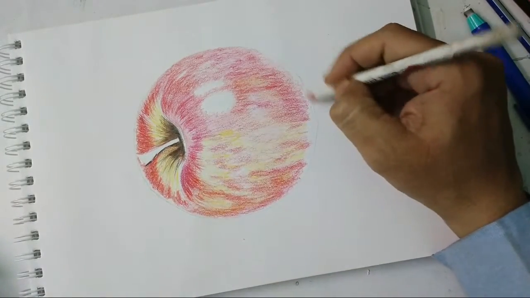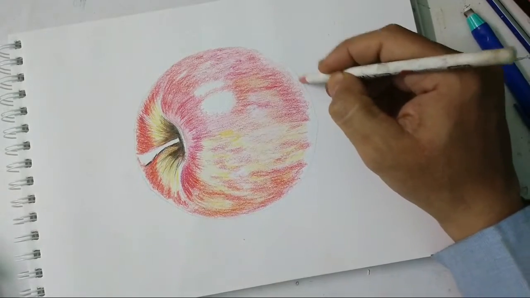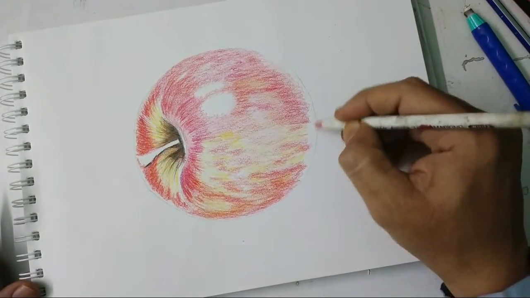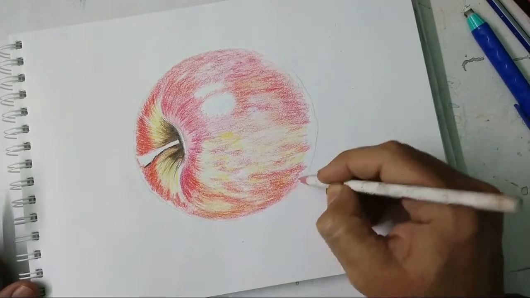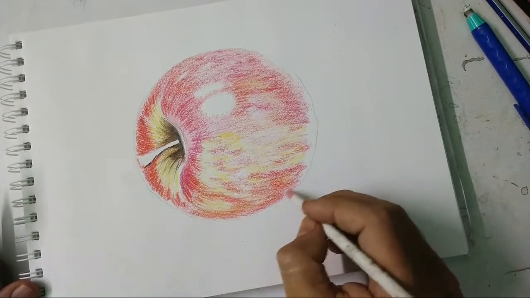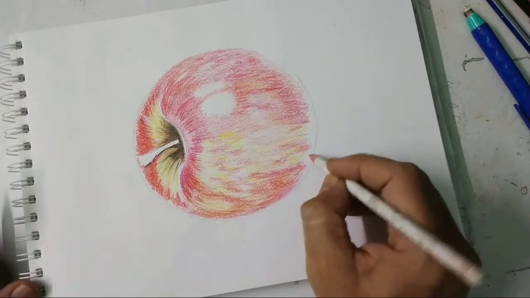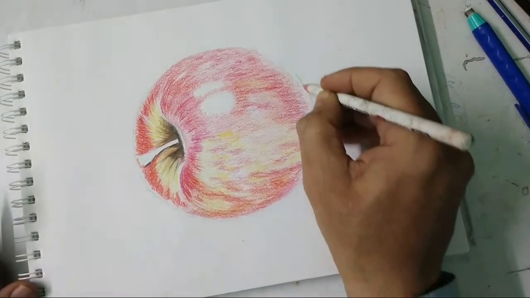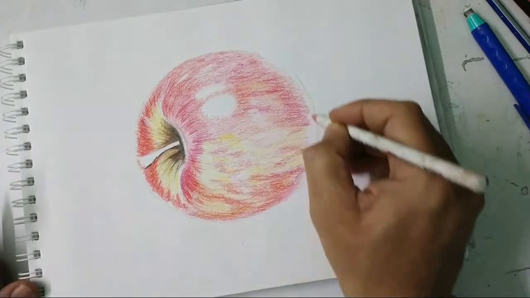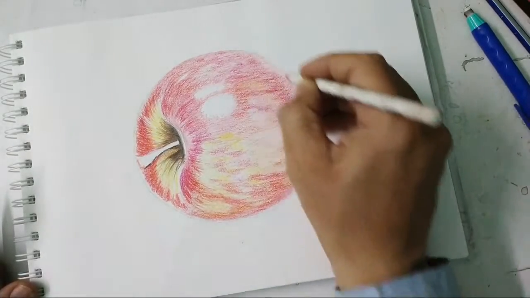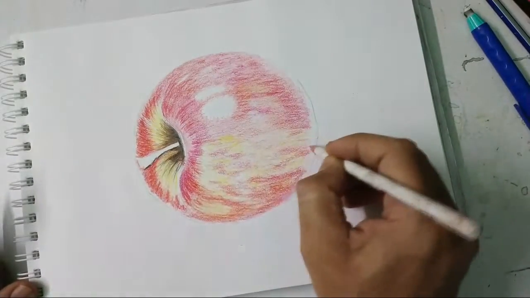Now why am I doing white first? Because I want to keep it round and with a sort of shine. So when I rub any color over this white, it will become a blend, and I will leave it white in most of the areas.